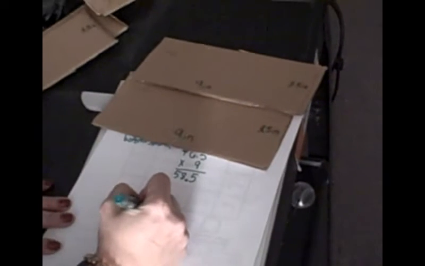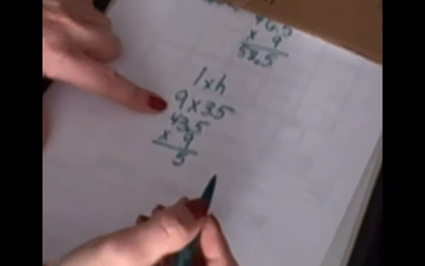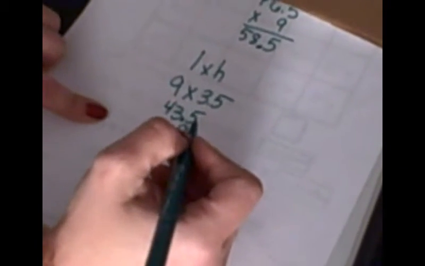So the length is 9 inches times the height, which is 3.5 inches. We're going to set it up and do a multiplication. 3.5 times 9. We're going to multiply 5 times 9 is 45. 9 times 3 is 27. Plus 4 gives us 31.